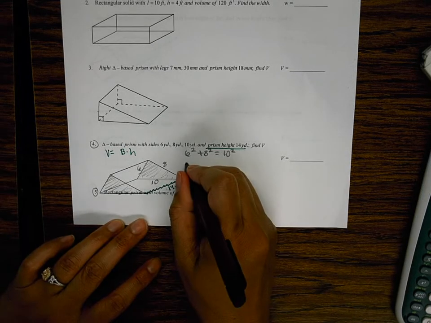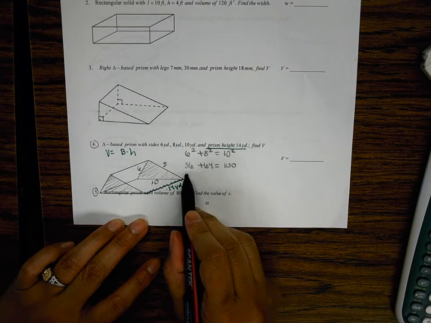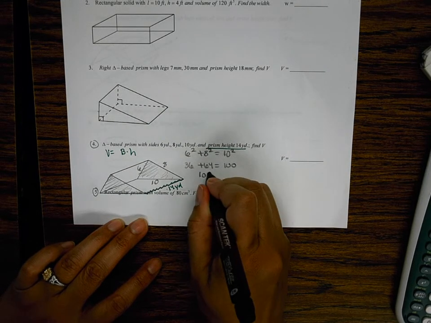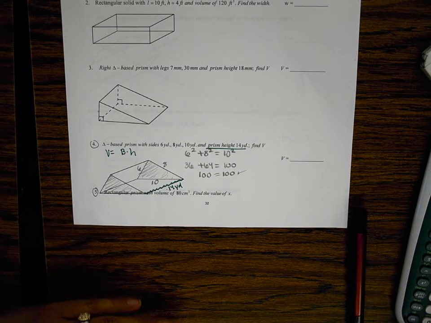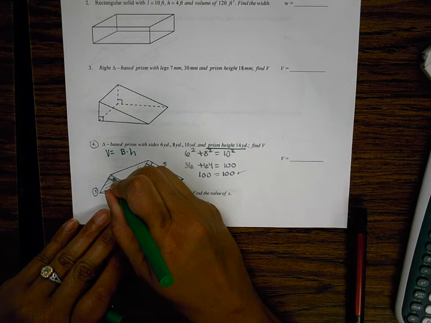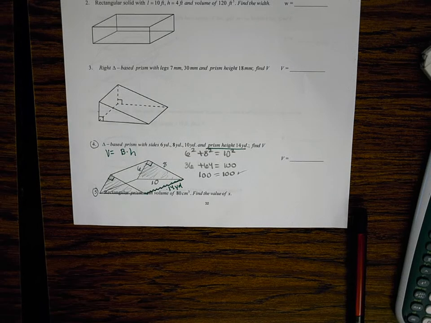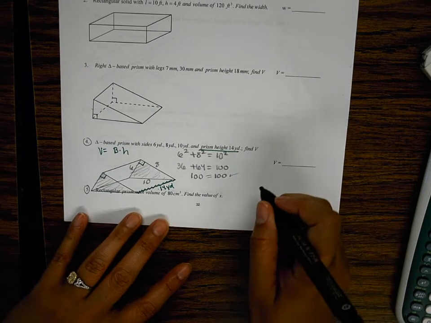So let's check it. 36 plus 64 equals 100, and 36 plus 64 is 100. Oh, thank goodness it worked, which means this is a right triangle. It did not tell us it was, but it is. How did we know that? We used Pythagorean's theorem to prove it, and since it worked, that means it's a Pythagorean triple, which means it's a right triangle. Okay, so since it's a right triangle, I'm ready to find the area of the base.